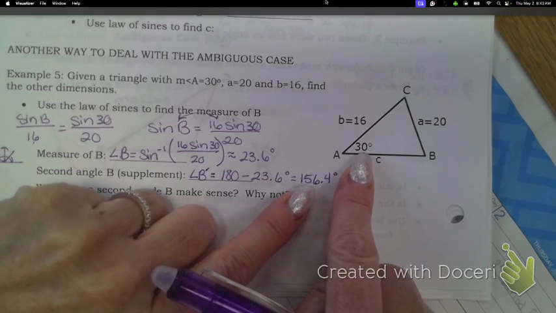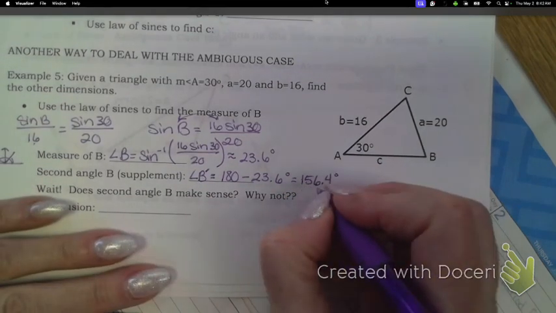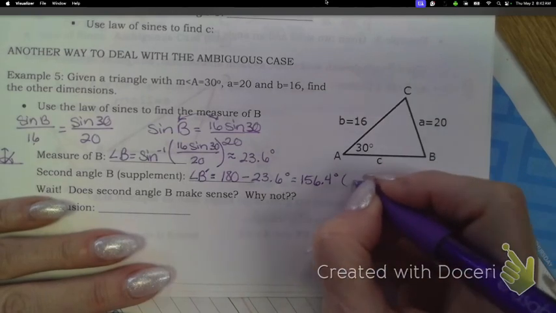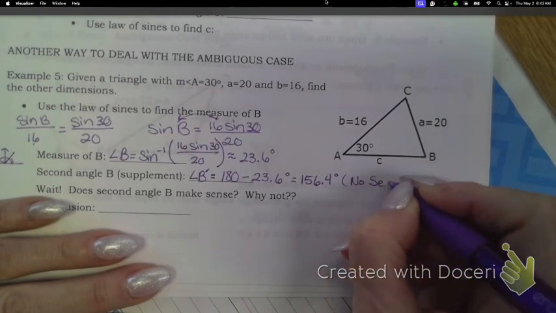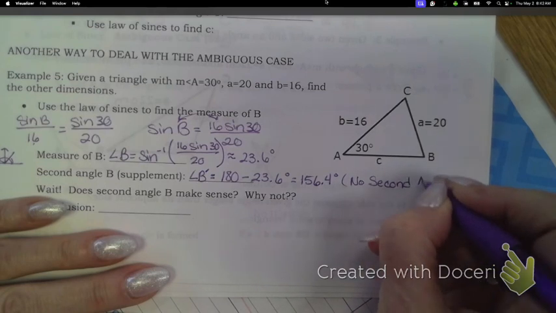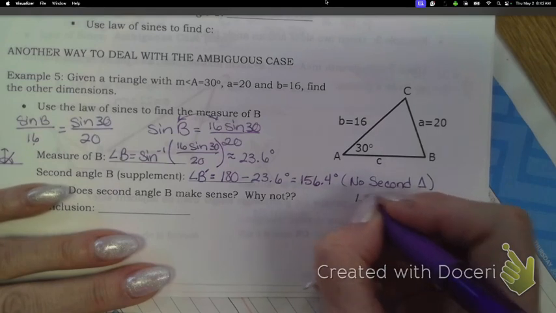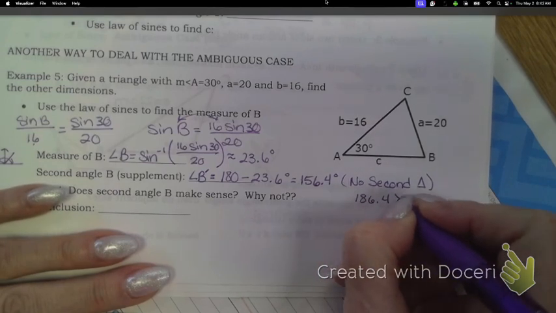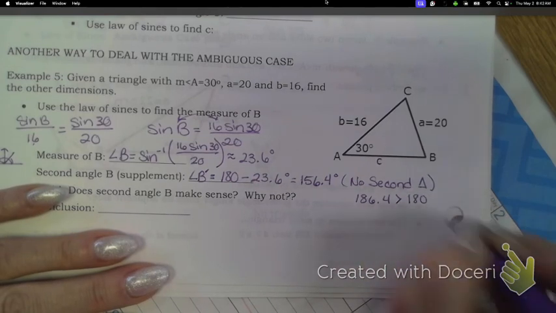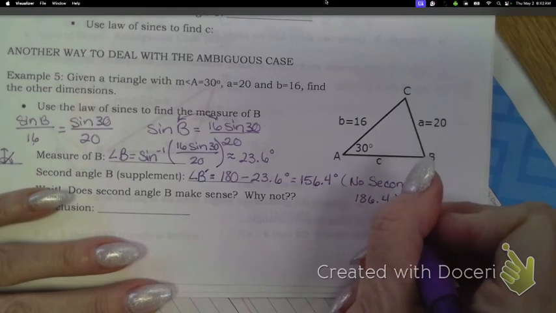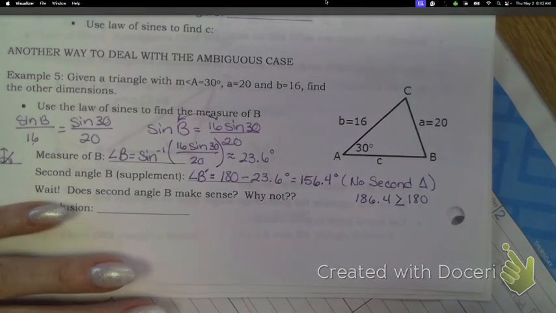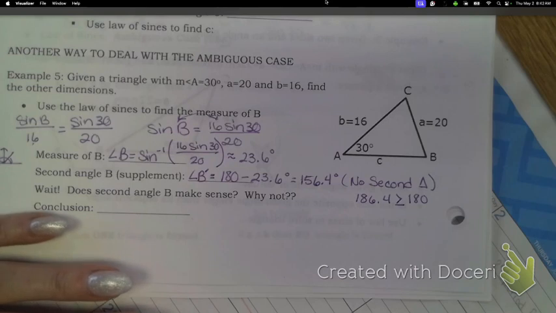What's wrong with that, Sam? It's over 180. If it's equal to 180 or over 180, is that possible? No. So there is no second triangle. So right here, you would do this work and you'd put no second triangle. And your reason why is 186.4 is greater than 180. No, it's greater than or equal to, because it can't even be equal to 180, can it? Okay, so now we would go through just finding one triangle.